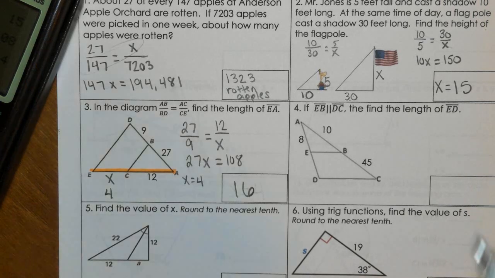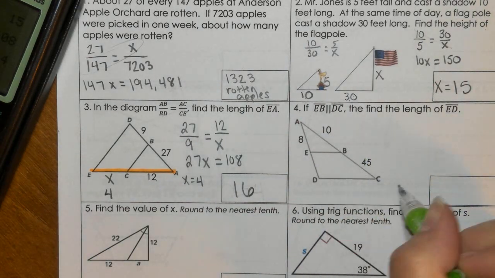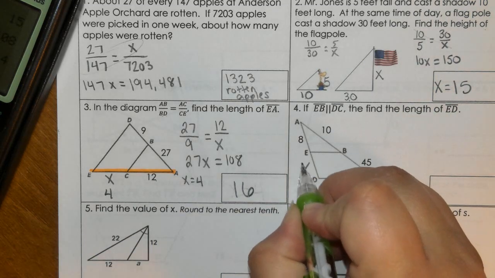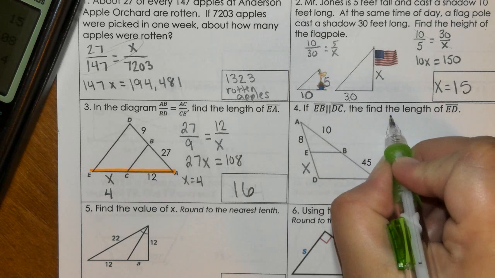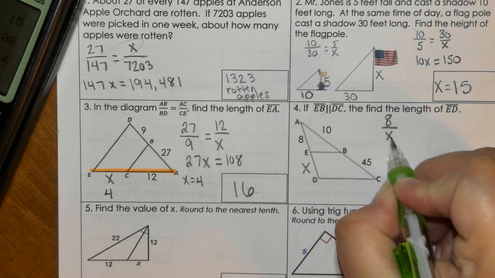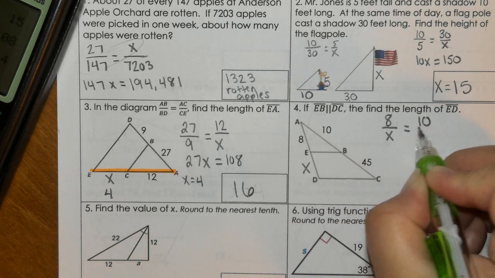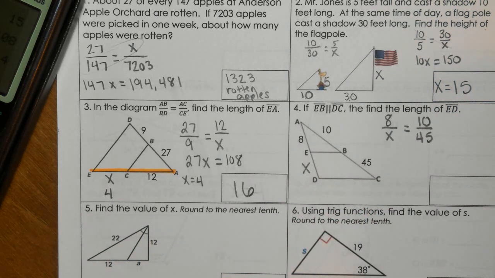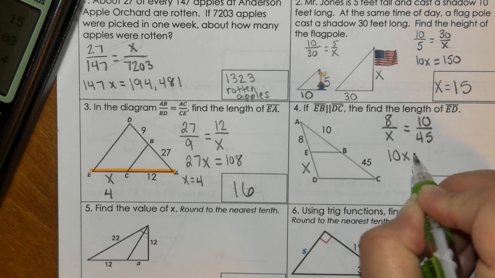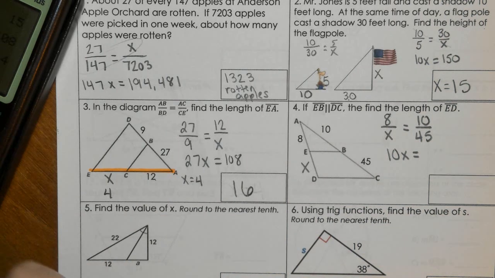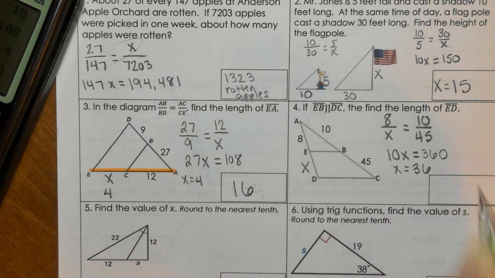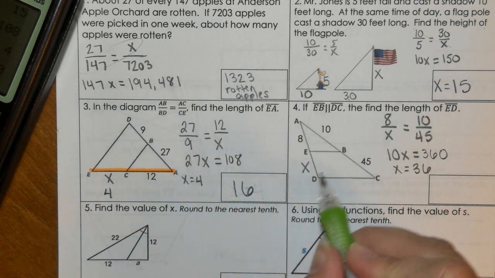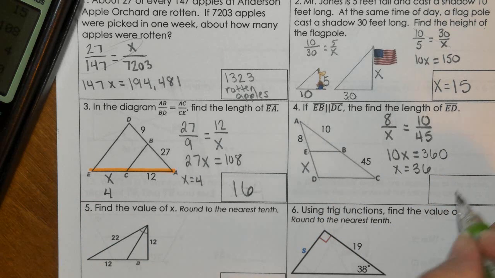For number 4, if EB is parallel to DC, find the length of ED. Alright, so here I'm going to go with 8 over x equals 10 over 45. So I would have 10x, and then 8 times 45 is 360. If we divide by 10, that would give us 36. And that is the length of ED, which is what it's asking for. So ED is 36.